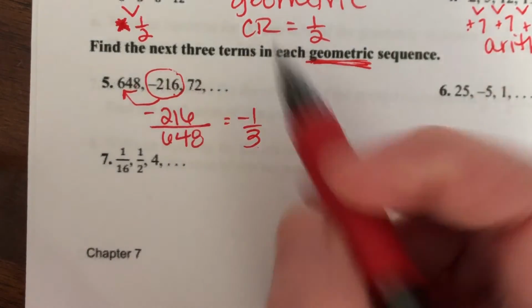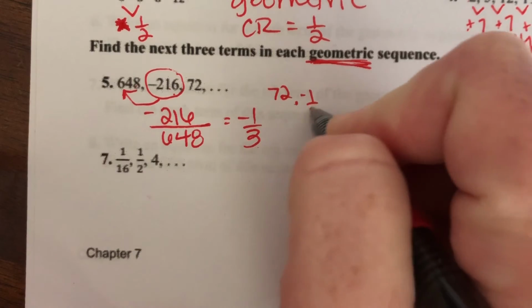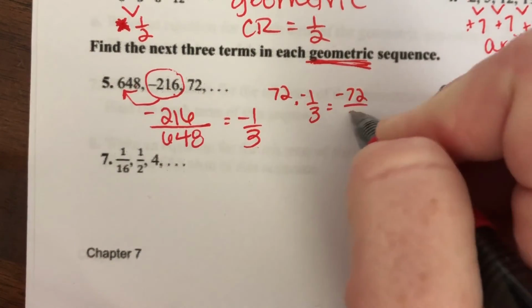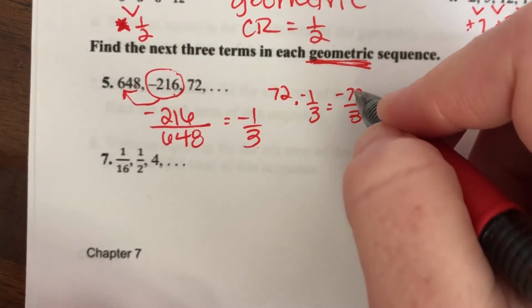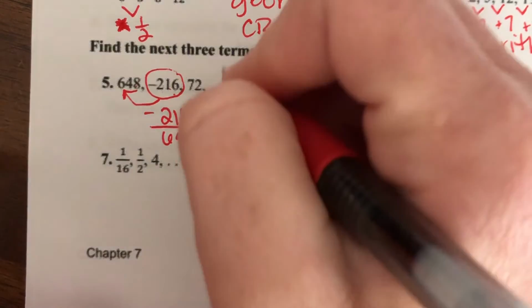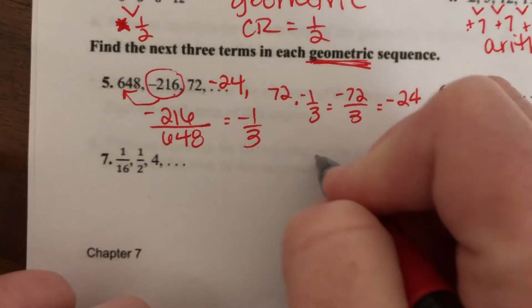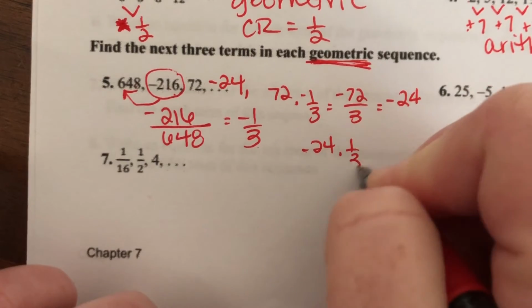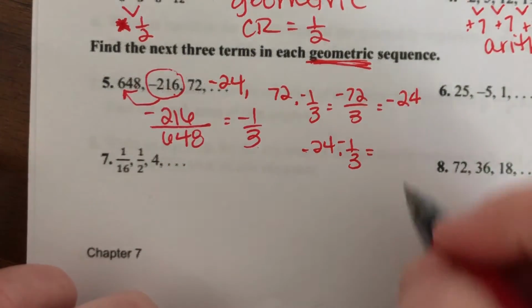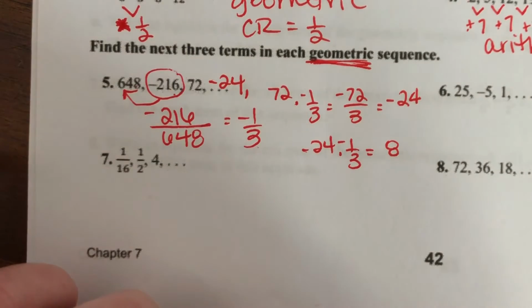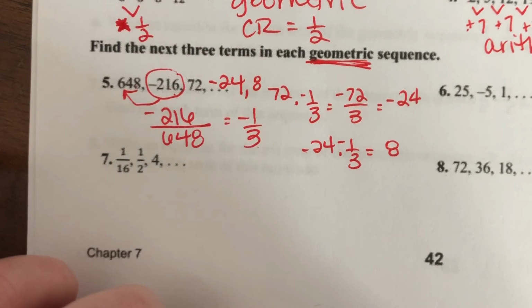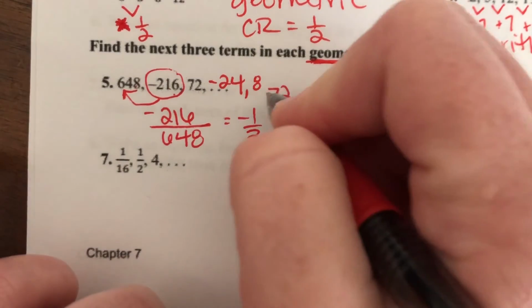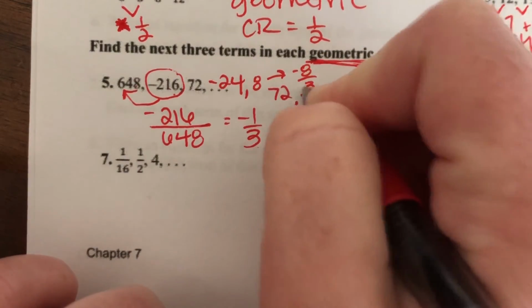So then I find the next three. 72 times negative 1/3 is going to be negative 72 over 3, which is negative 24. Negative 24 times negative 1/3 is positive 8, because it's positive 24 over 3, and 24 divided by 3 is 8. And 8 times negative 1/3 is negative 8 over 3.